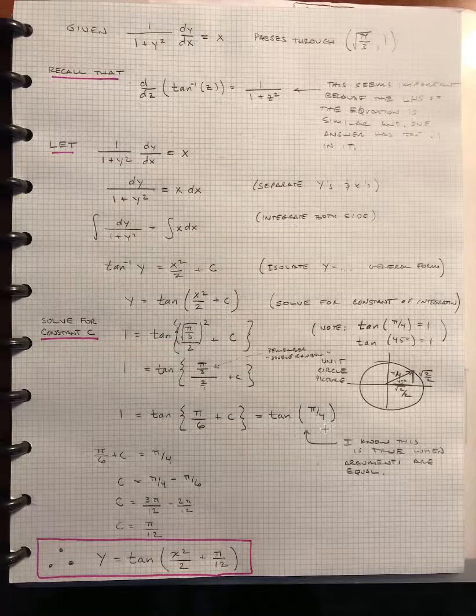And whenever you have two of the same trig functions that are equal to each other, then you can just equate the arguments. And when I say the argument, that's what's inside the tan function, or the argument of an exponential. Like if you have e to the x, the argument is the x. I'm not exactly sure where that terminology comes from, but when I say argument, that's what I mean.